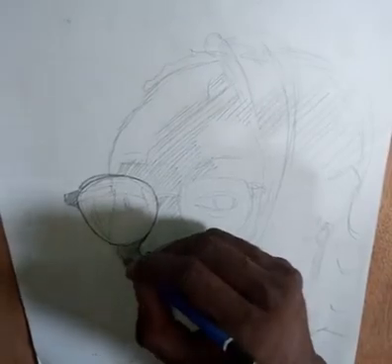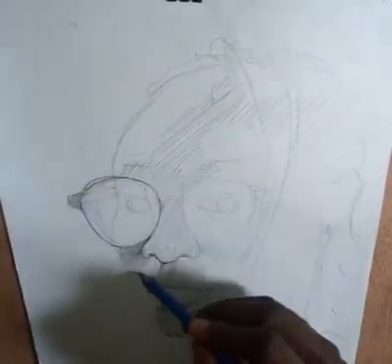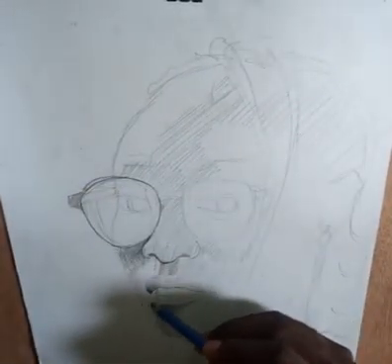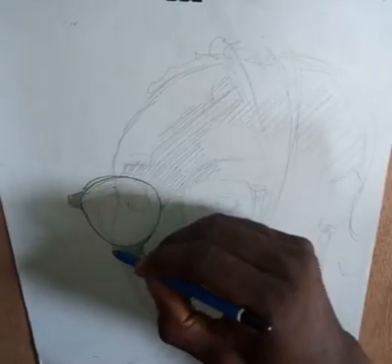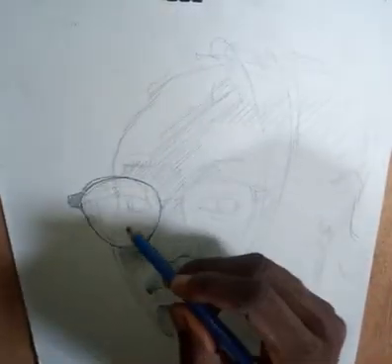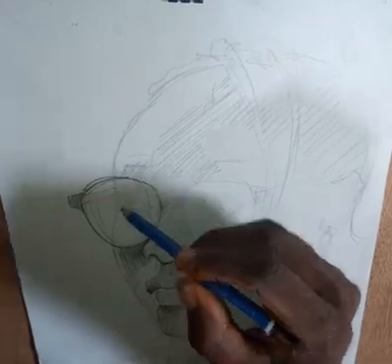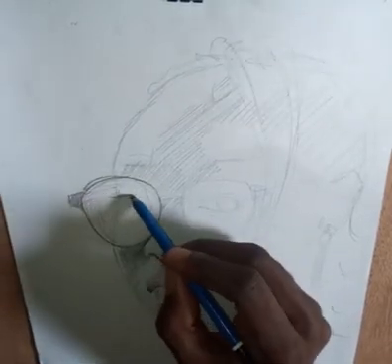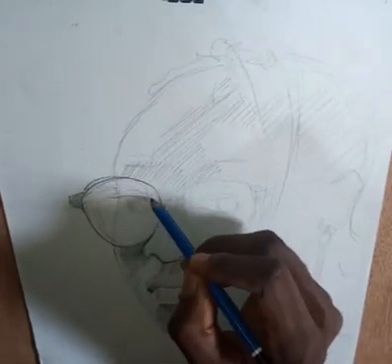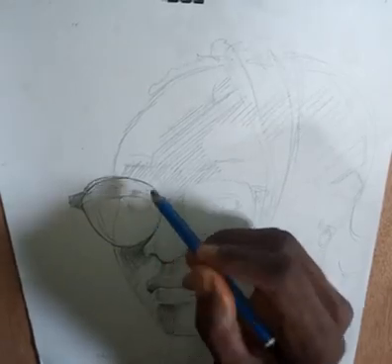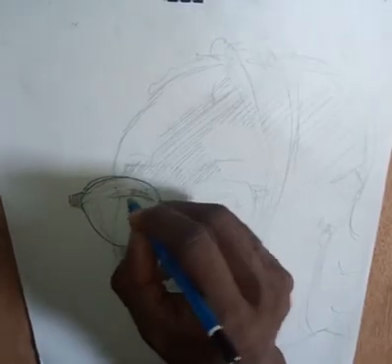I'm drawing from a picture, not from life now. So the same method you apply, even while you are drawing from life. But make sure your lines are very faint. You use faint lines while drawing, because you are only making a sketch. You are not making a complete or perfect drawing. You are making a sketch.